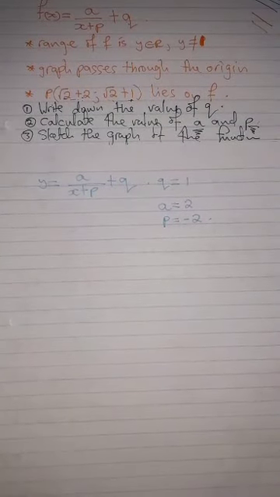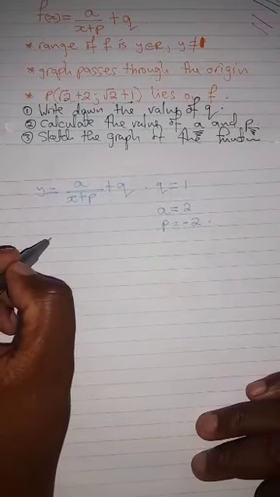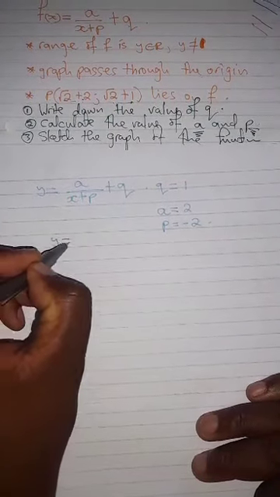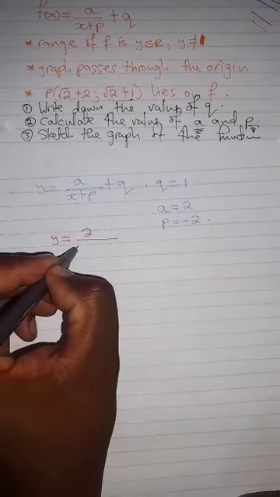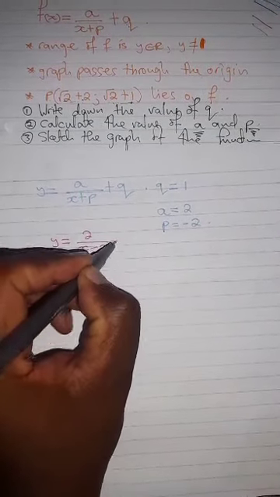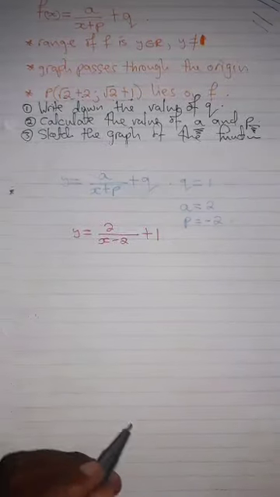So the equation then is y is equal to 2 over x minus 2 plus 1.